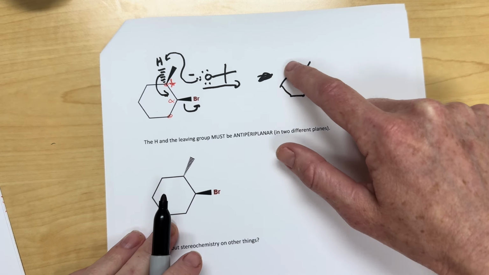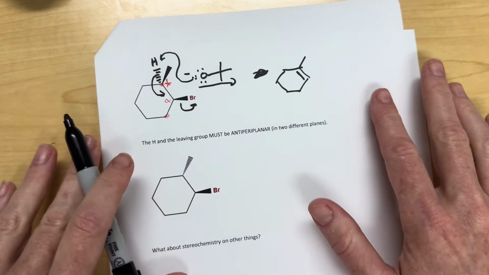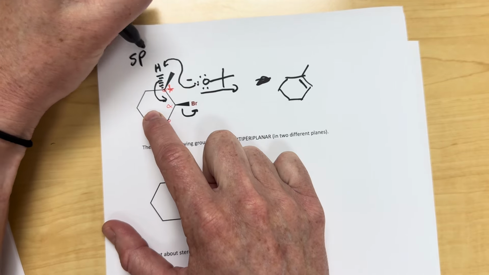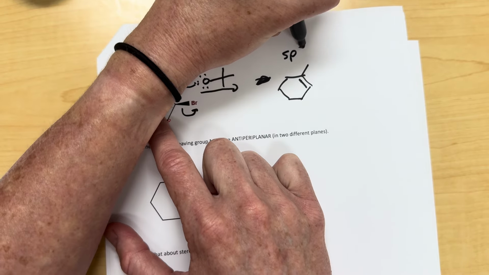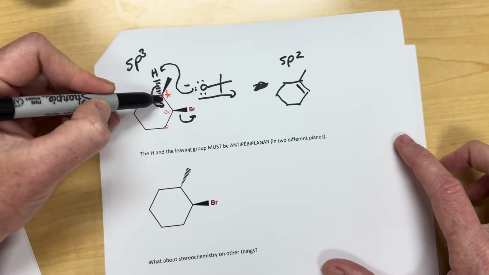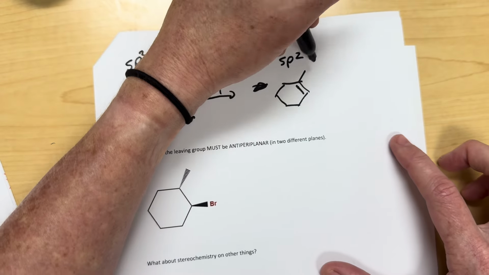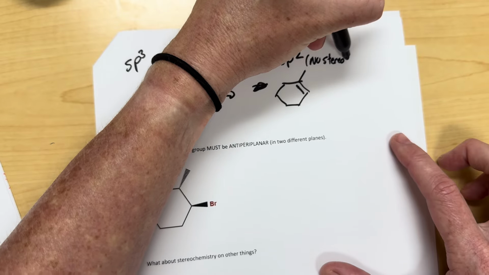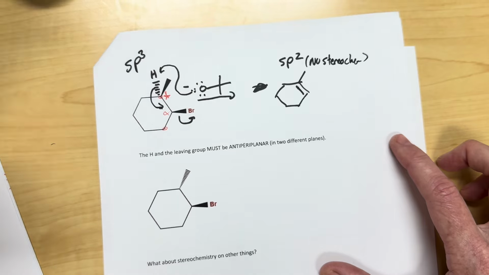The reason for that is it's trigonal planar. Planar is in a plane, meaning there's nothing popping out or going back in. So this was an sp3 carbon. Here we have an sp2. So this methyl group right here was originally sp3. Now it's sp2. sp2 has no stereochemistry. Okay.